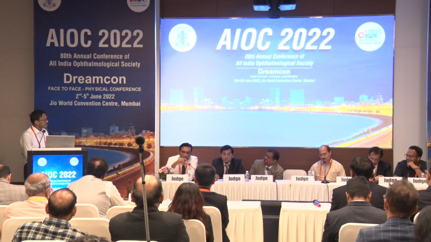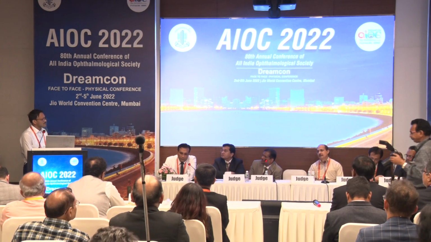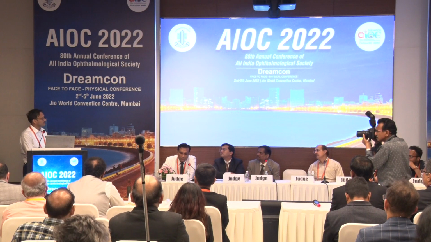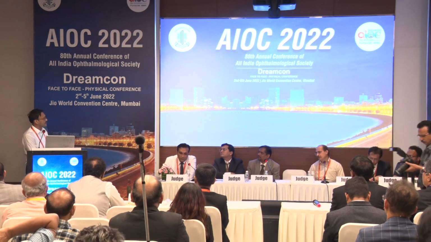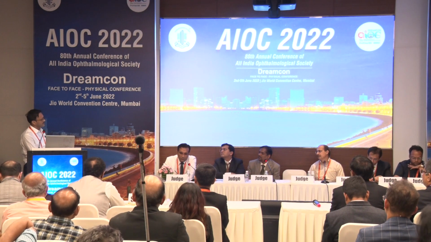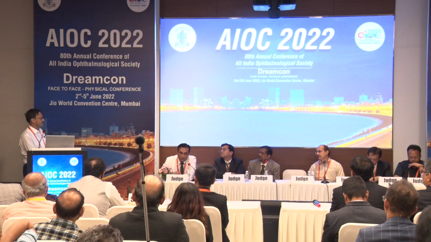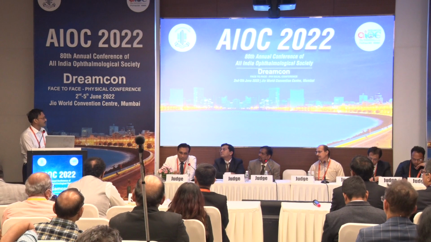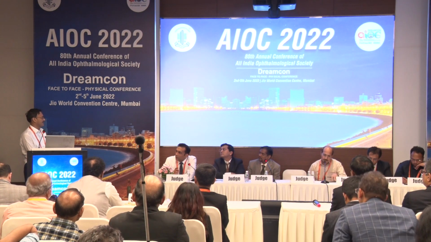Can you use any other suture material for this? Why Gore-Tex? Gore-Tex won't degrade so fast. Even Tenno nylon, after 8 or 10 years, or even 20 years down the line, might break. It becomes friable. But this is supposedly not going to go, and it will stay like that.